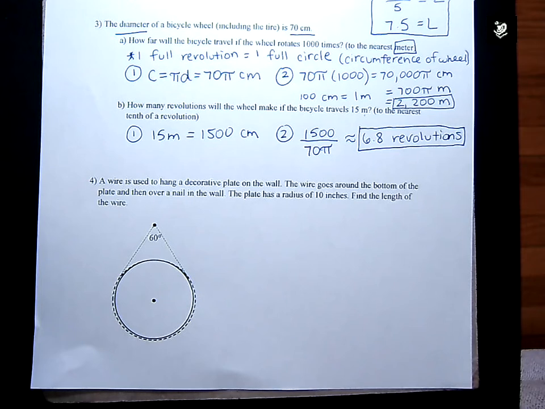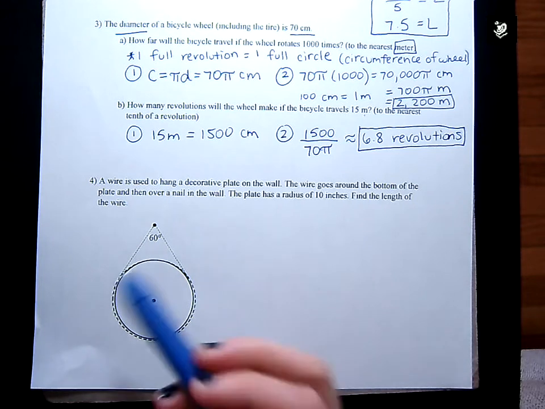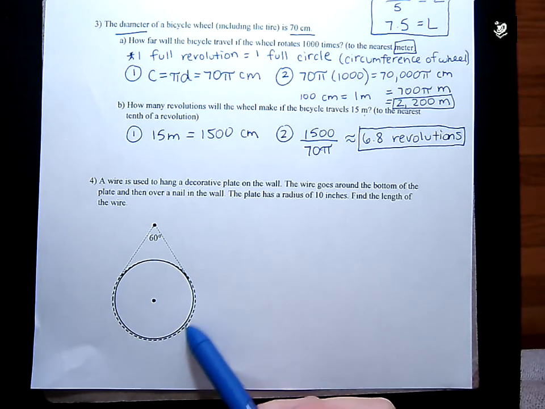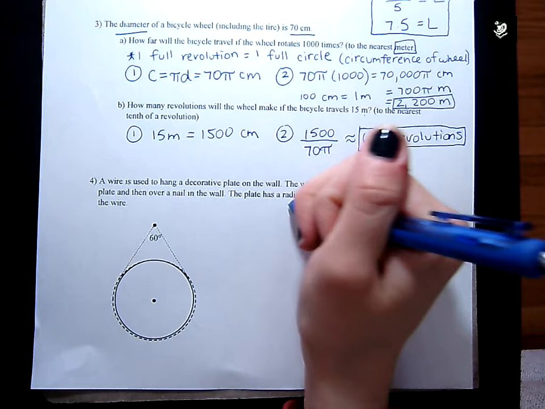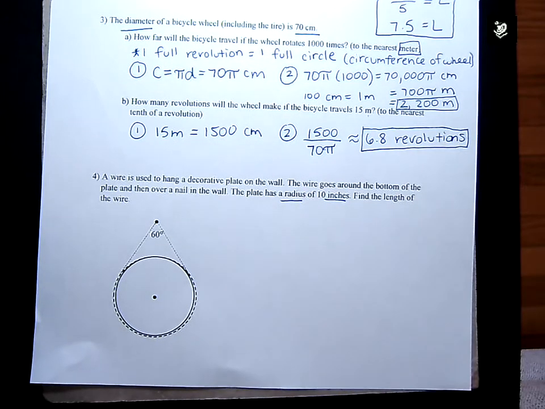Last but not least, this problem, there's one just like this in your homework. A wire is used to hang a decorative plate on the wall. The wire goes around the bottom of the plate and then hangs over a nail in the wall. The plate has a radius of 10 inches. See if you can find the length of the wire.